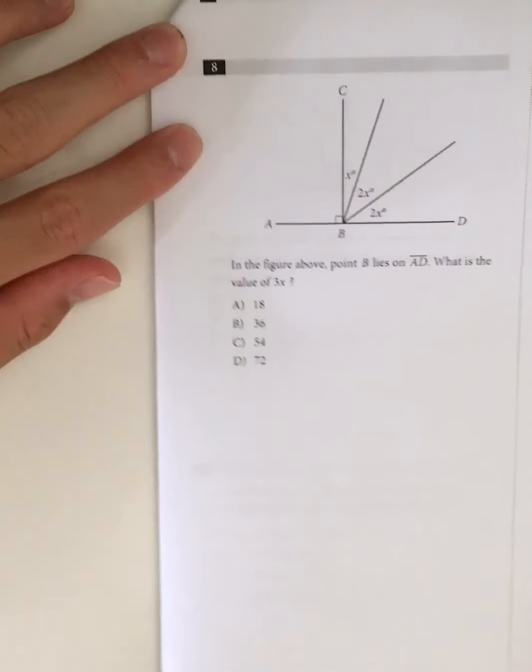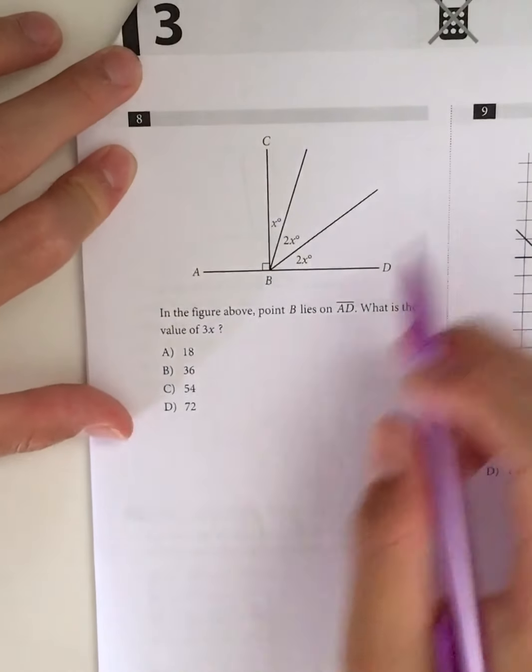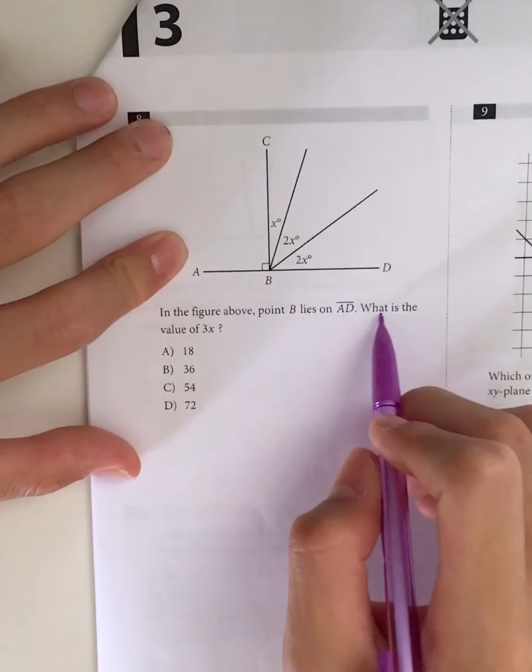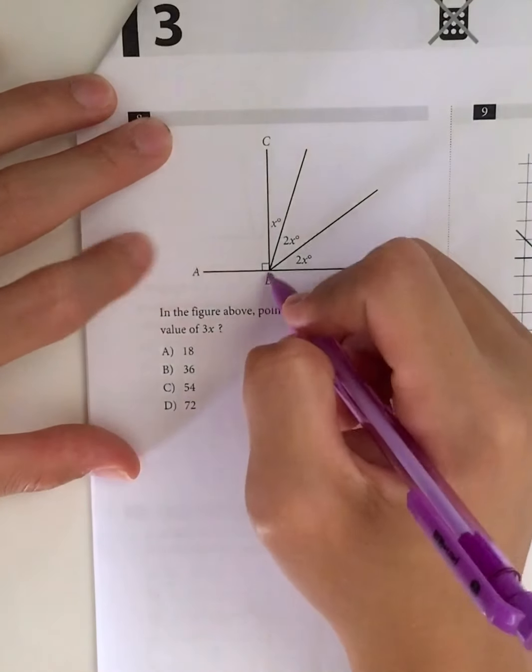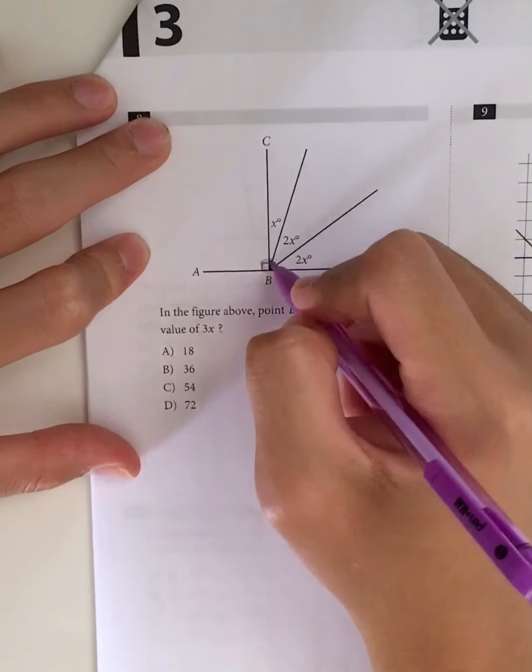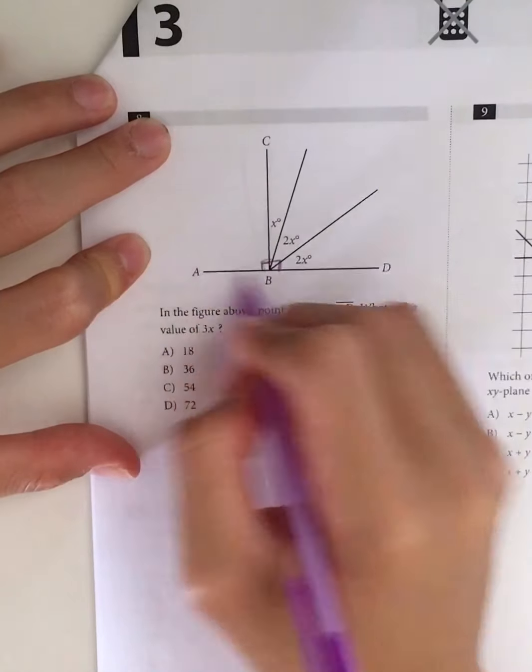Alright, let's look at question 8 now. So question 8. In the figure above, point B lies on AD. What is the value of 3x? So as you guys can see right here, we have a right angle. So it means this is also a right angle, because a straight line, right?